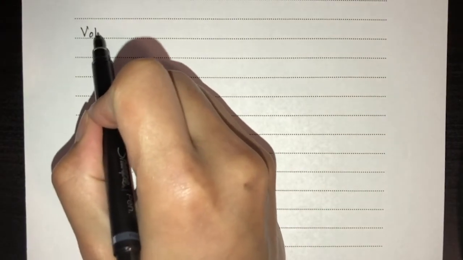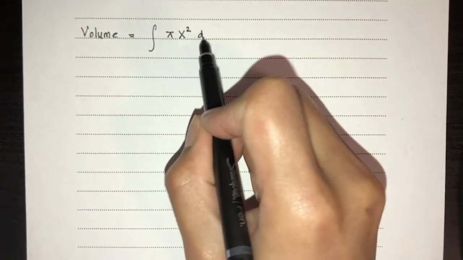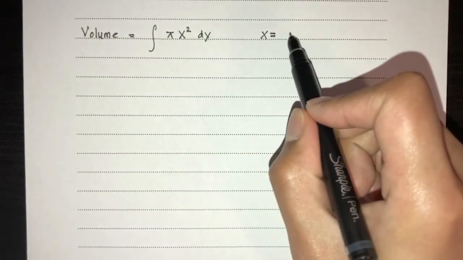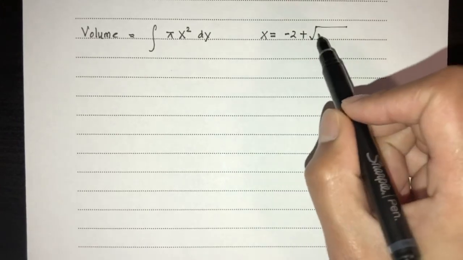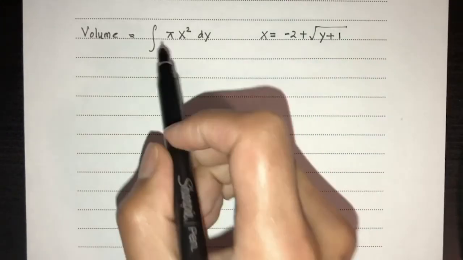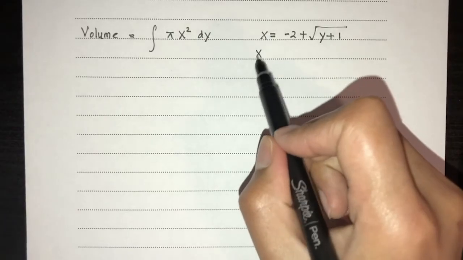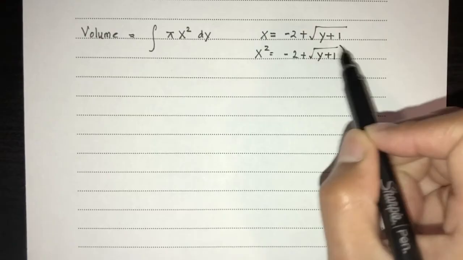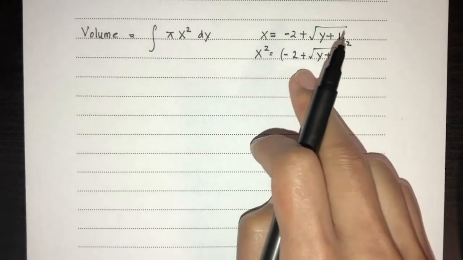And now to find the volume of the curve, we have to use our formula. So volume about the y-axis is equal to the integration of pi x squared dy. Now from part 1 we have seen that the value of x is equal to minus 2 plus the square root of y plus 1. Now we have to find x squared. So x squared will be (minus 2 plus root of y plus 1) squared. Now let's expand this to see what happens.